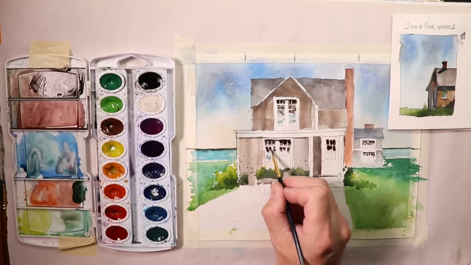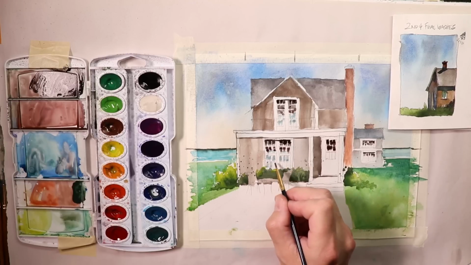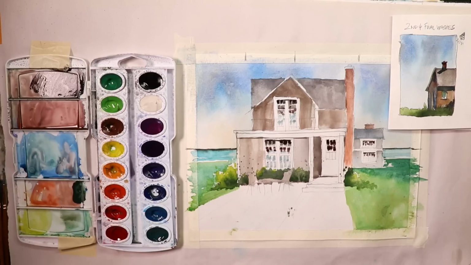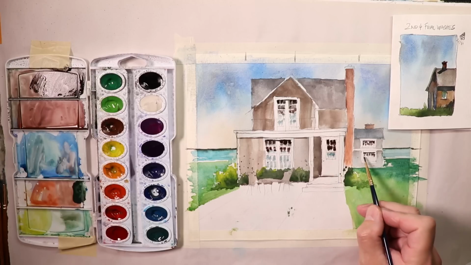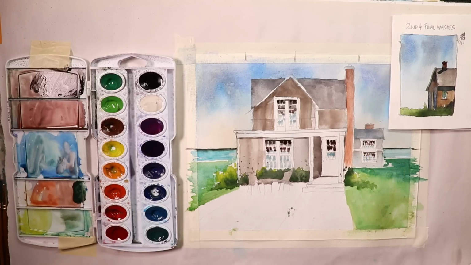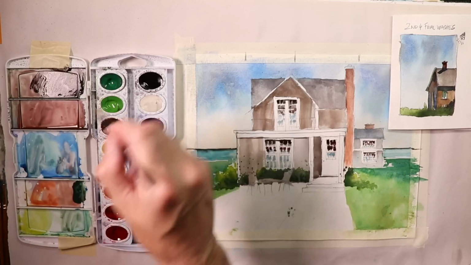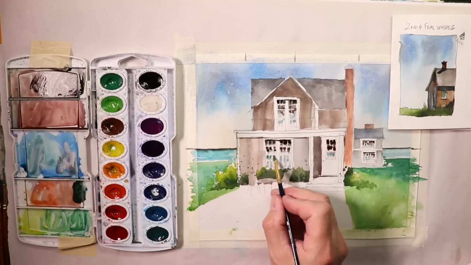And also to remember, we're having fun with this. You don't want to stress over this at all. Doing a painting like this, just have a good time. And you just see I'm doing little, there's some greens, so let's add some greens to that too.